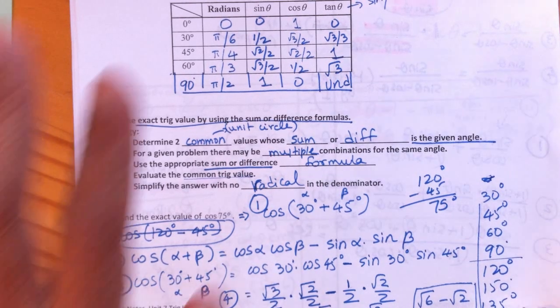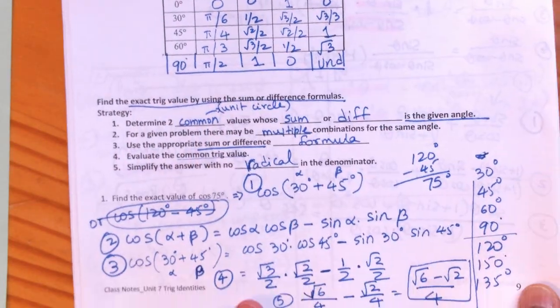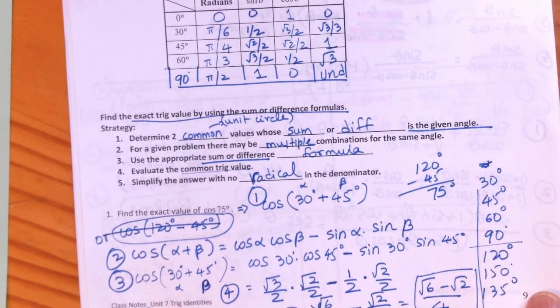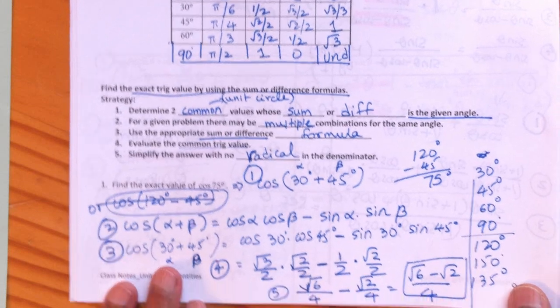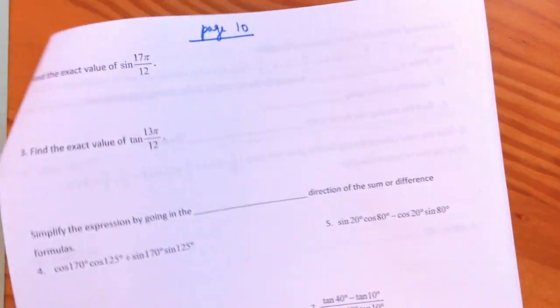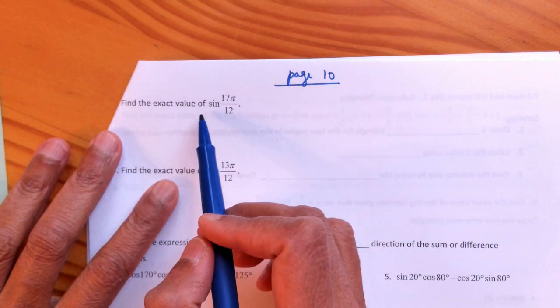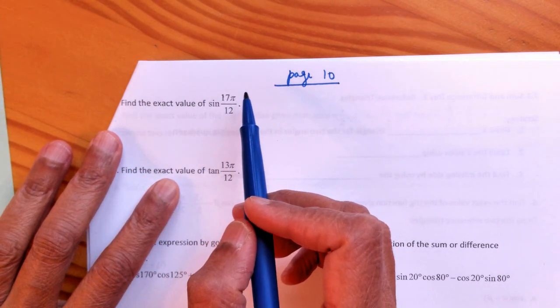Okay, so just take a few minutes and quickly go over it so that when we start page 10, you're kind of caught up with where we left off last class. That would really be helpful. Alright, so I'm going to start with the first problem. It says find the exact value of 17 pi by 12.